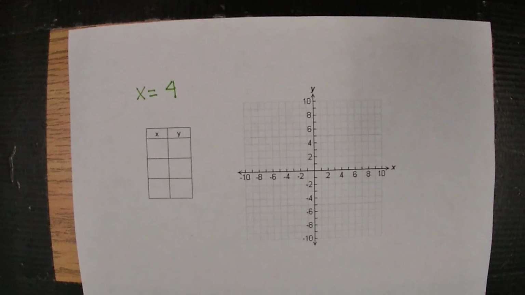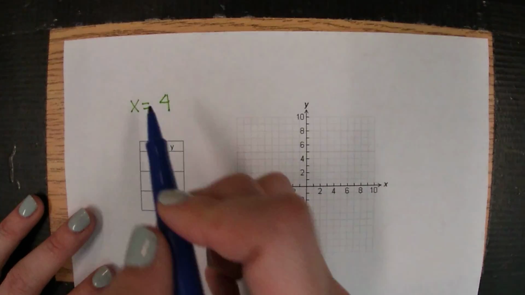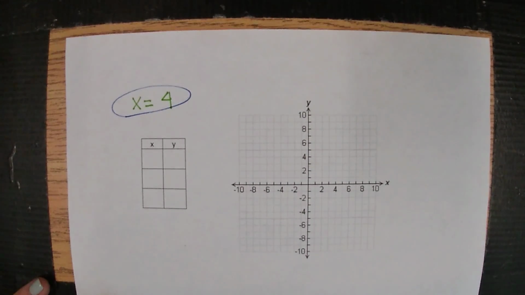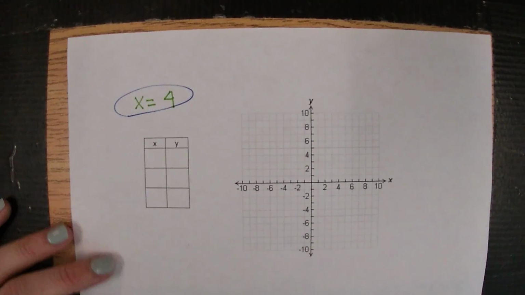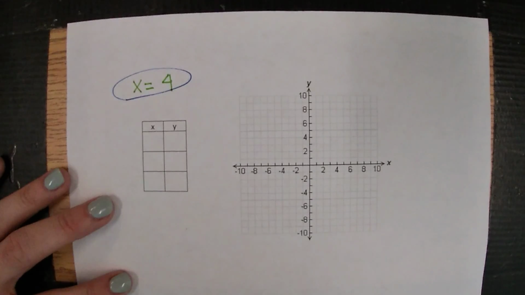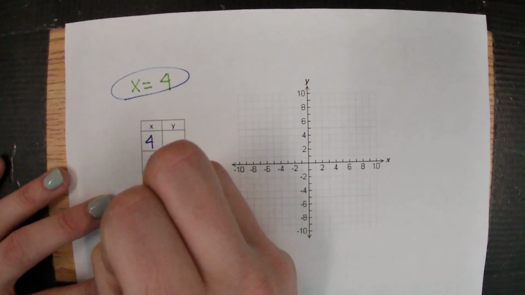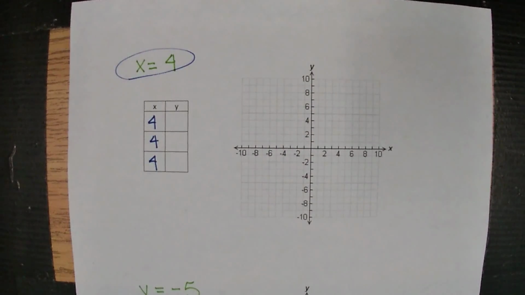Let's say that we are given x equals 4. Now this is a weird example, right? Because there's no y in this problem. So now when we go to pick our x values, we don't have a choice. This tells us exactly what it has to be. X has to be 4, which means our x values here have to be 4 every single time.